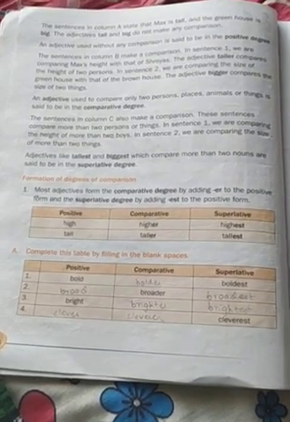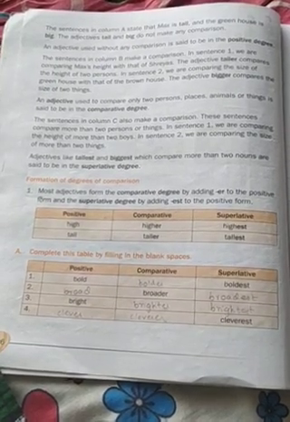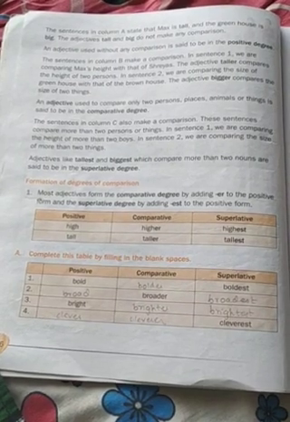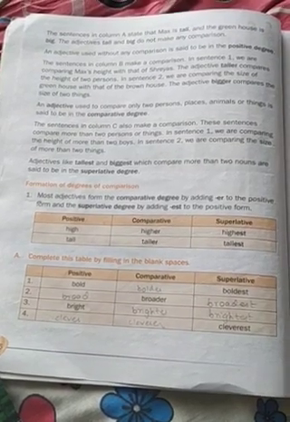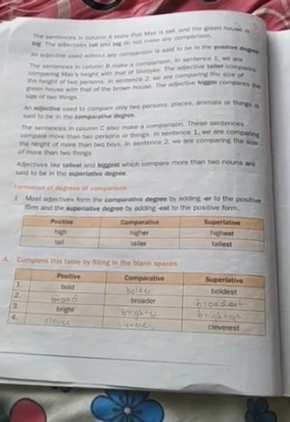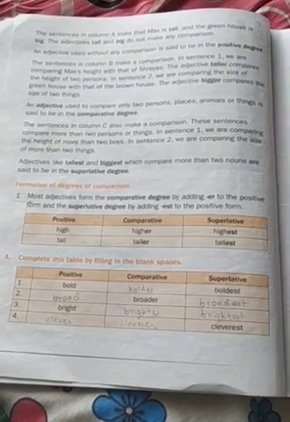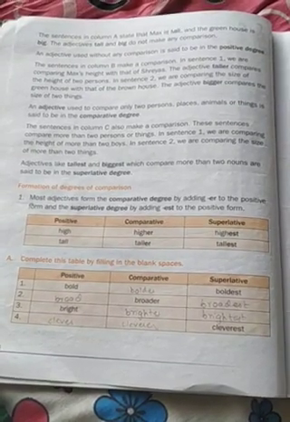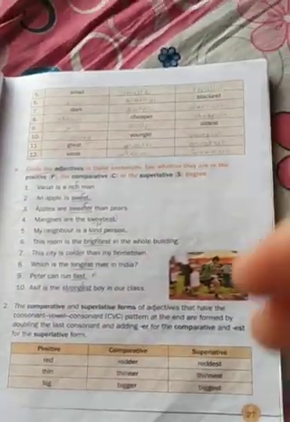Now here comparative degree is given, that is broader. Now how to make positive form? Yes, positive form means simple adjective. So we have to cut ER to convert it into positive form. So comparative form, that is broader, cut ER, it becomes broad. So broad is the positive form. And add EST, it becomes superlative, that is broadest. Bright, brighter, brightest. Clever, cleverer, cleverest. Like this, we have to complete this question number A.